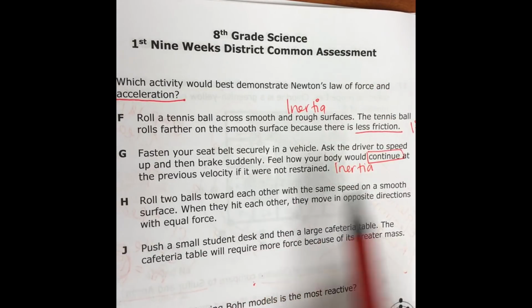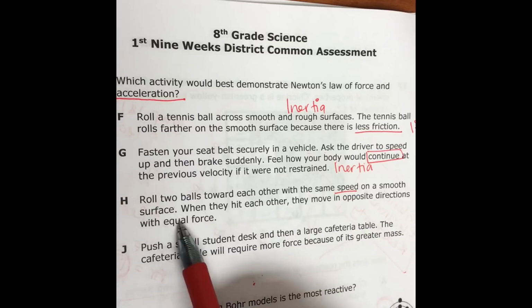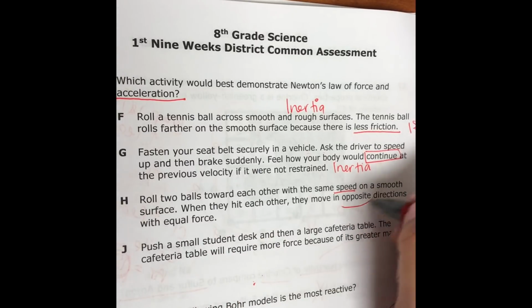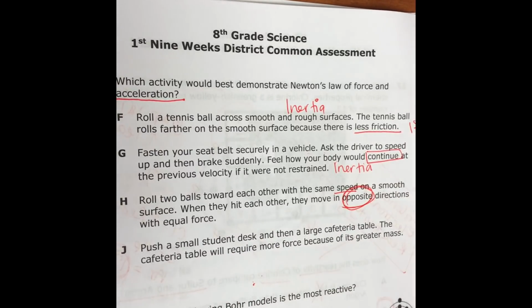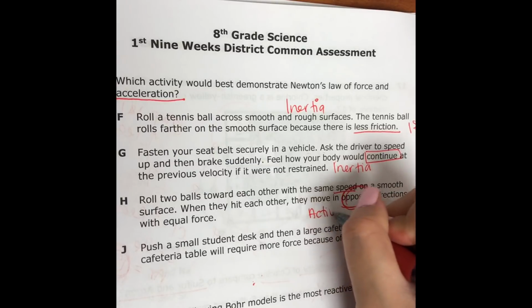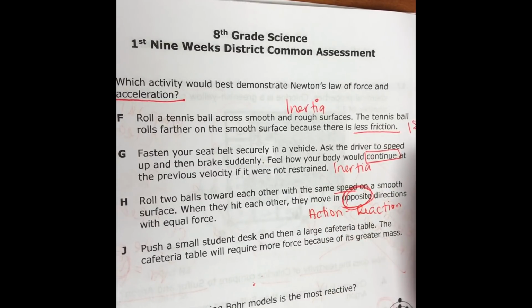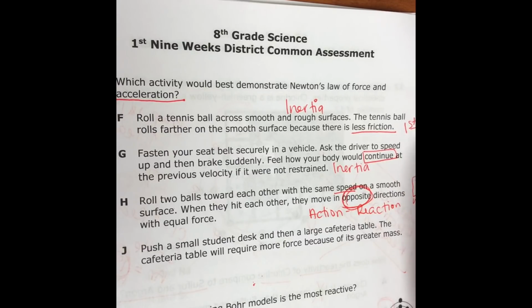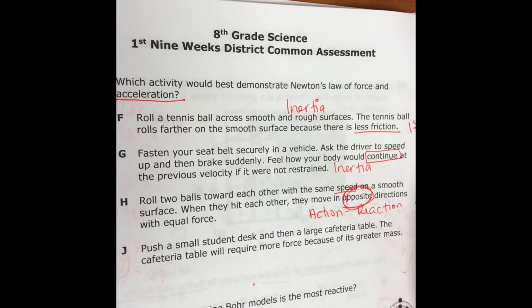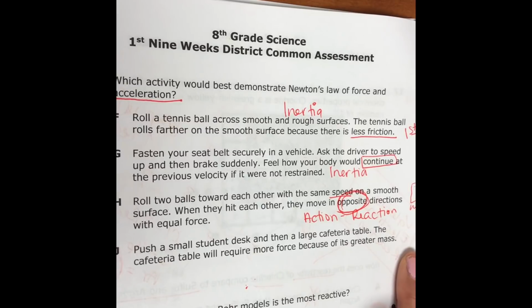Roll 2 balls toward each other with the same speed on a smooth surface. When they hit each other, they move in opposite directions. If there's opposite, that's action, reaction, like the rocket and the balloon. The rocket goes up, the force, the exhaust goes down. They're opposite directions.